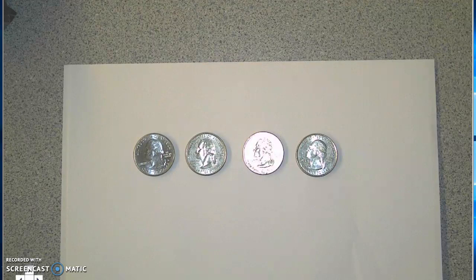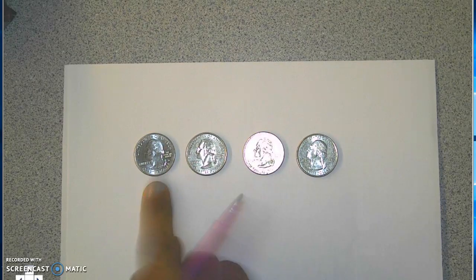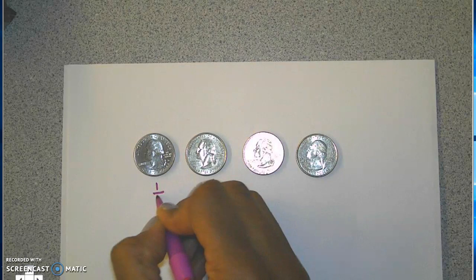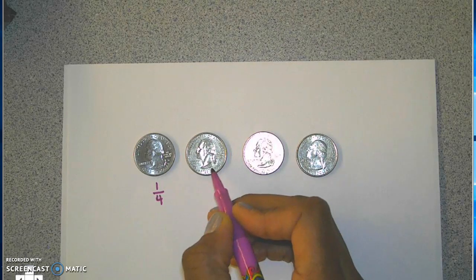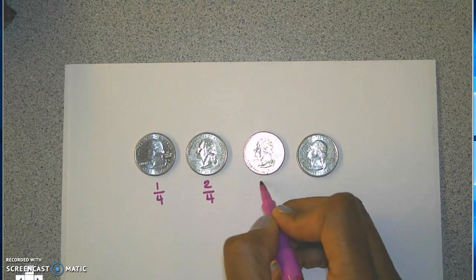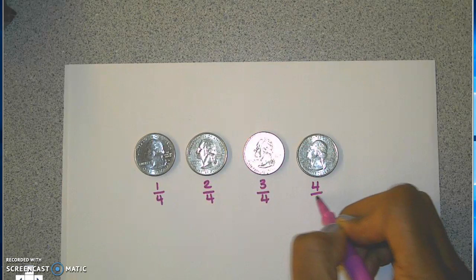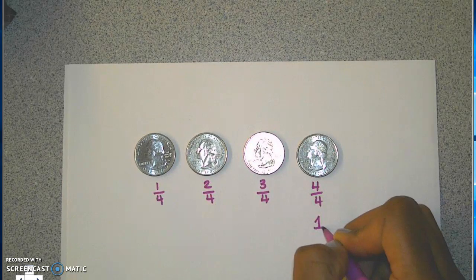We know that a dollar can be made up of 4 quarters. These 4 quarters can help us remember our fourths. If I have 1 quarter, that's 1 out of 4. If I have 2 quarters, that's 2 out of 4 to make a dollar. If I have 3, 3 out of 4. And if I have 4, that's 4 out of 4, which gives us 1 whole.